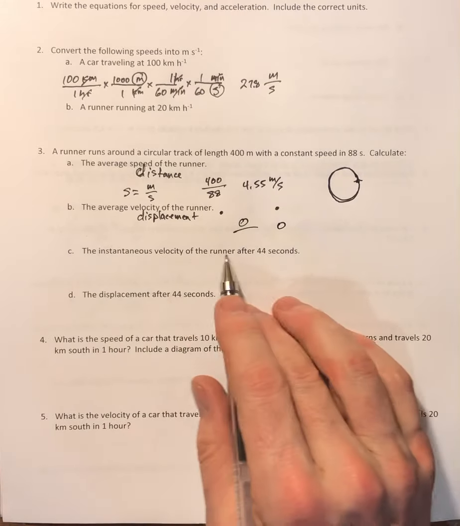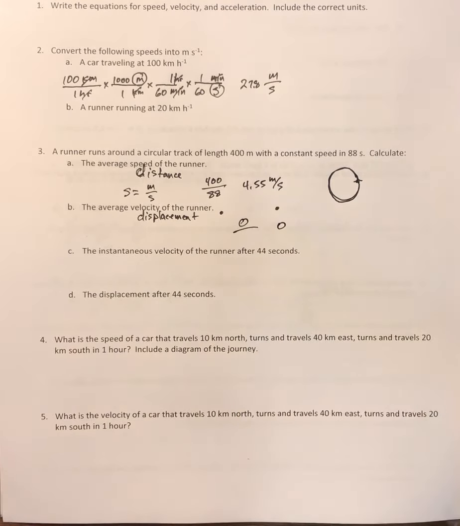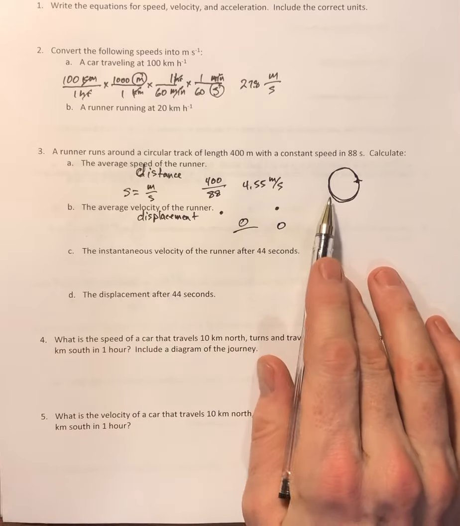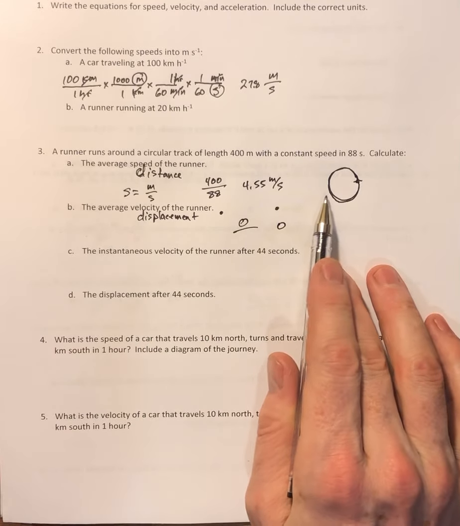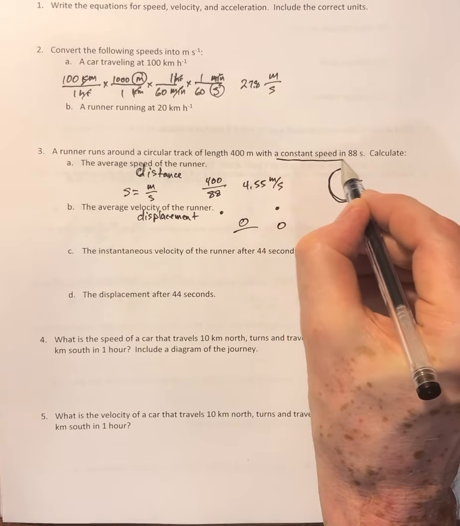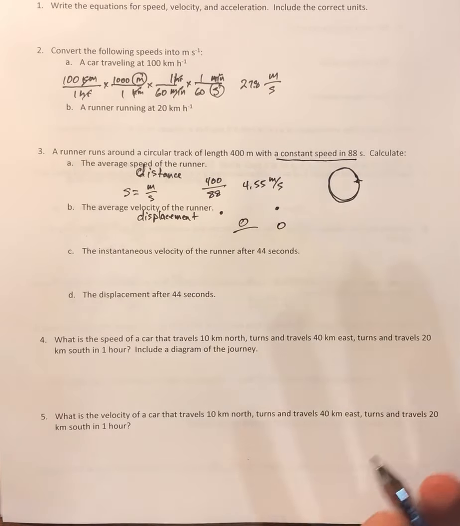Instantaneous velocity of the runner after 44 seconds. Now this one is kind of a weird question, but we can actually solve this. Normally with instantaneous velocity, you need some sort of graph, or you need to be able to measure with a photo gate, a really small increment right here. But this is telling us that this is going at a constant speed. So if it's going at a constant speed, then it must be going at a constant velocity.